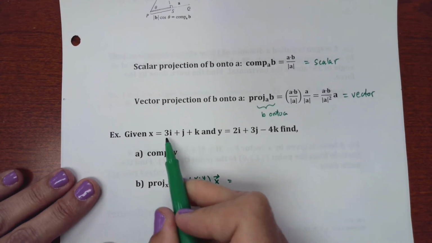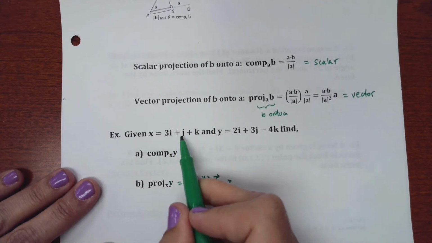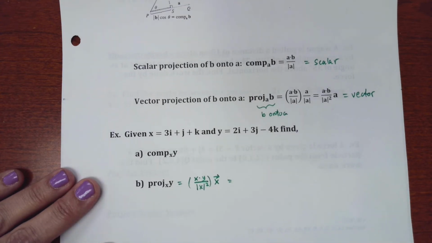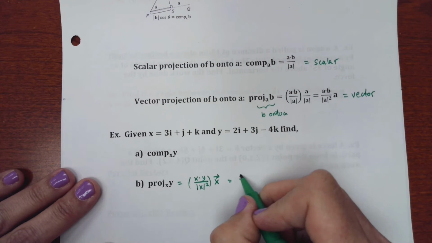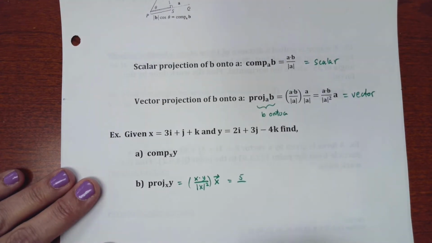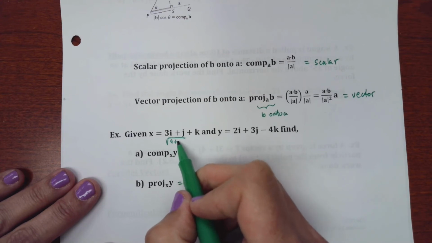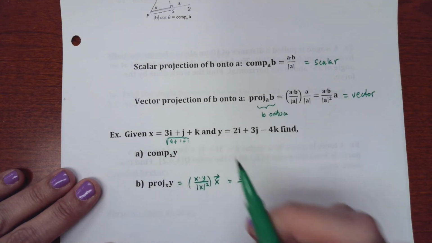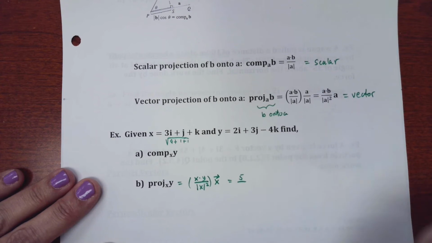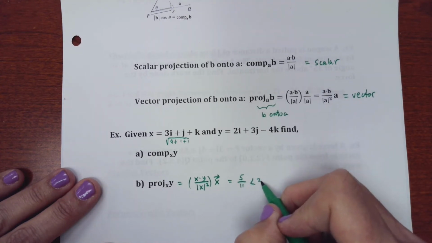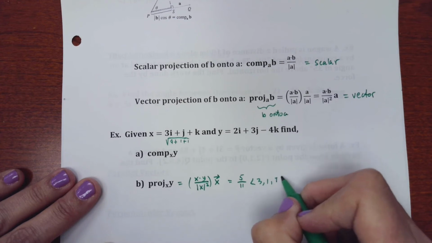So if we dot these two together, 3 times 2 is 6, plus 3, plus -4. So 9 minus 4 makes 5. So I have 5. And the bottom, the magnitude of x squared. The magnitude of x would be the square root of 9 plus 1 plus 1, so 11, square root of 11, but I'm squaring it, so that's going away. And so then I have x right here, 3, 1, 1.